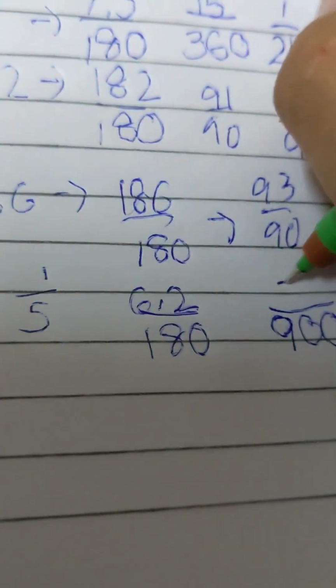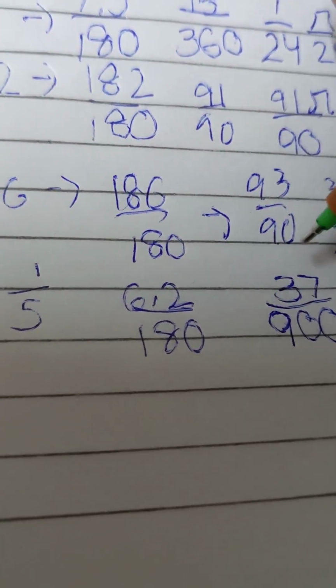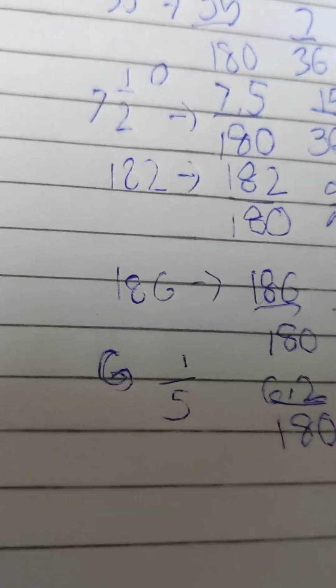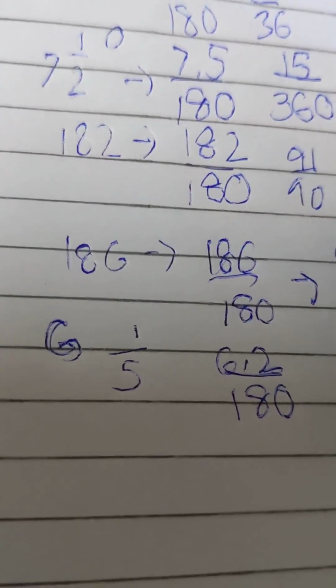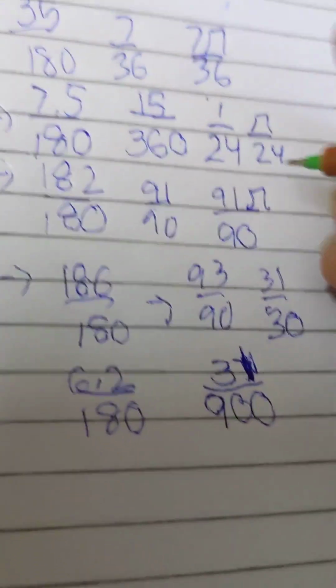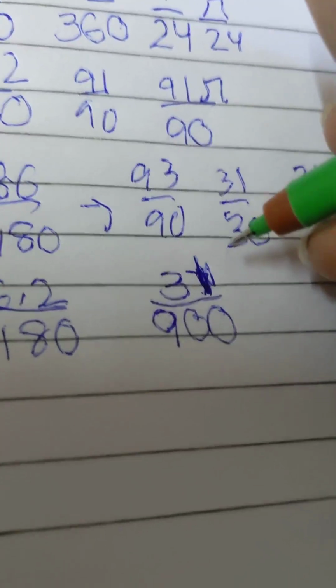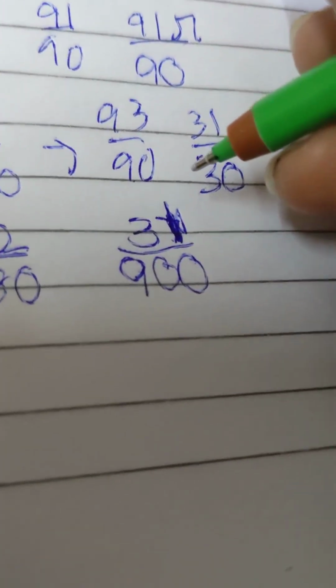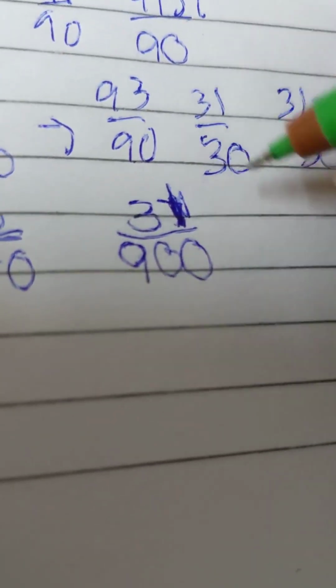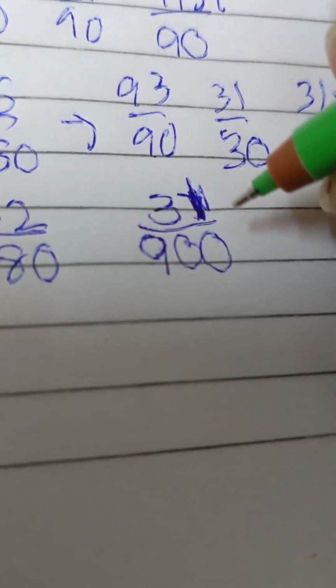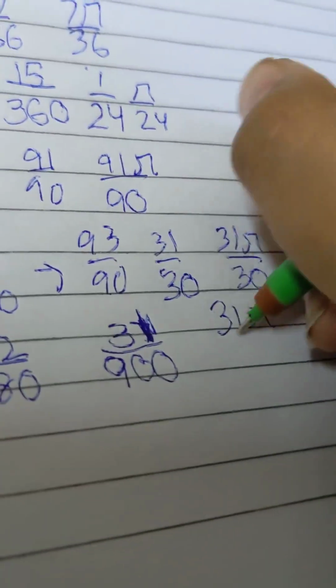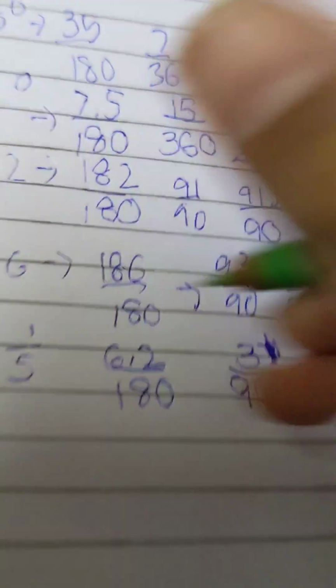And 6.2 times 5 would be 31. Now we have 31 by 900. Can this be simplified further? No, I don't think so. So the answer is 31 pi by 900.